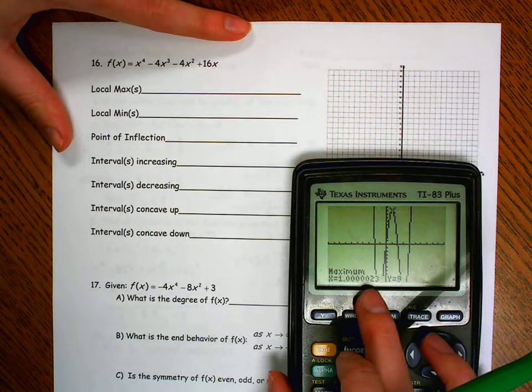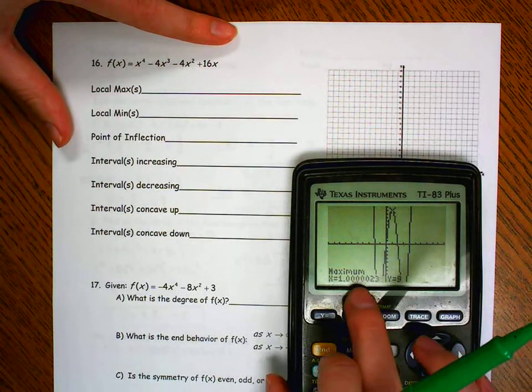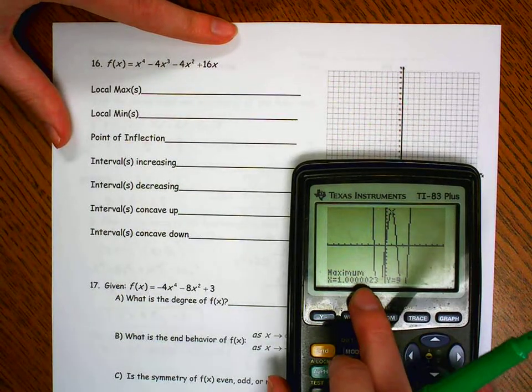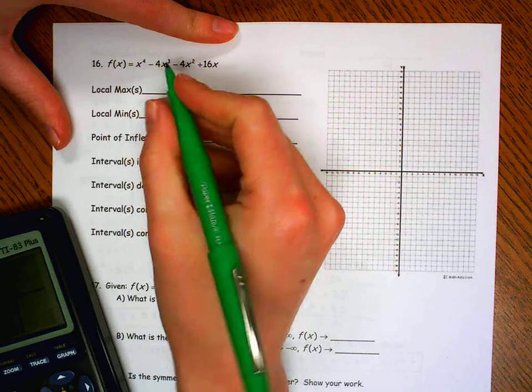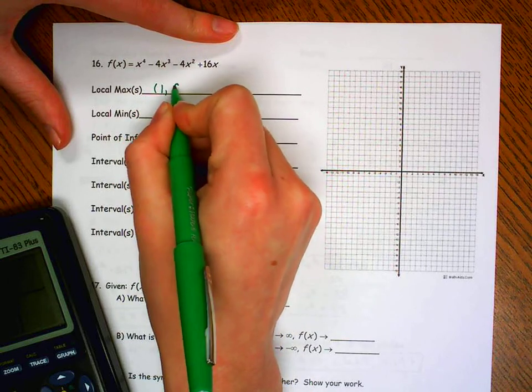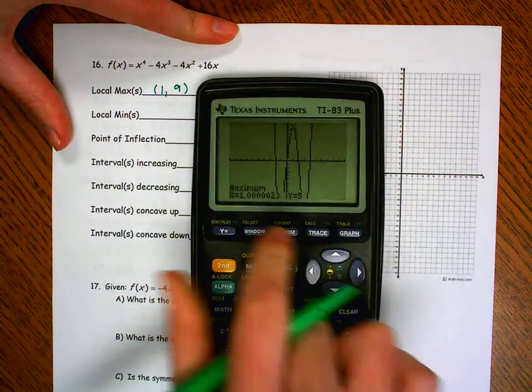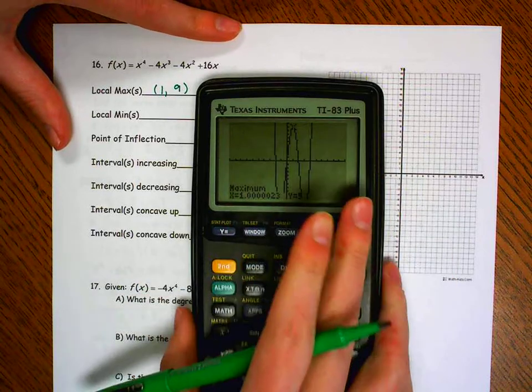So I'm going to have a local max at approximately (1, 9). See that again? It's practically 1, so we're going to call it that. We don't know for sure if the calculator is just being silly, but I will allow for a (1, 9) on this, because even if we did round to the thousandths place, it would still be 1.000.